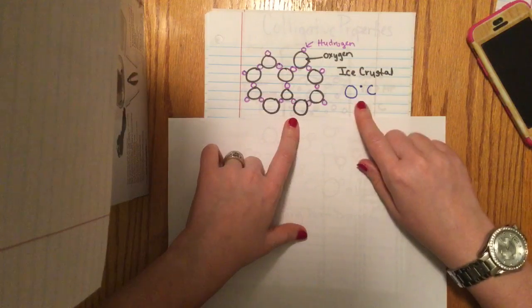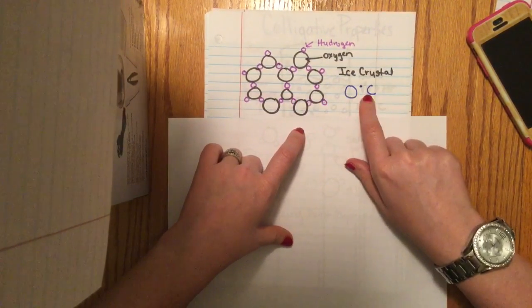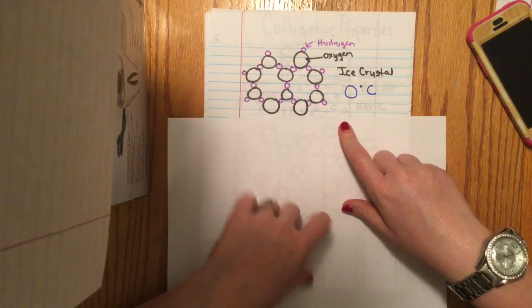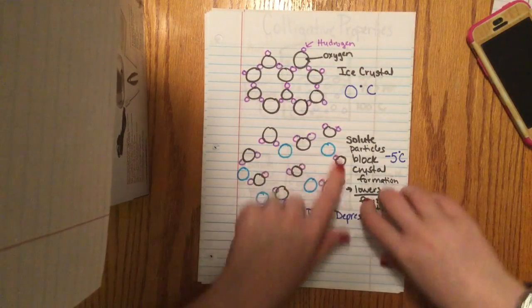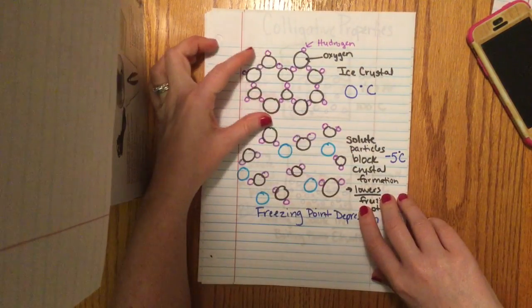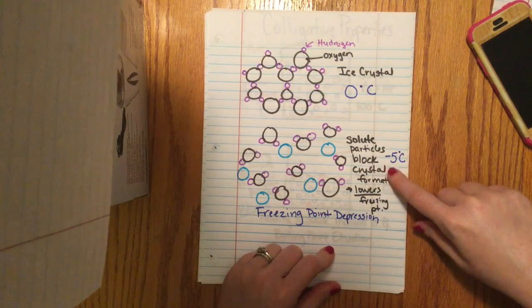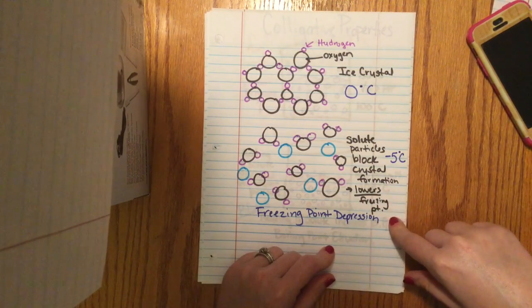Well, water is able to do this when the particles slow down enough to make these links. And this happens at 0 degrees Celsius for pure water. What will happen, though, when we add a solute that takes up space? Well, when we add a solute that takes up space, it makes it harder for this crystal lattice to link into place. And so the solute particles block the crystal formation, and that means it has to be even colder in order to be able to freeze.